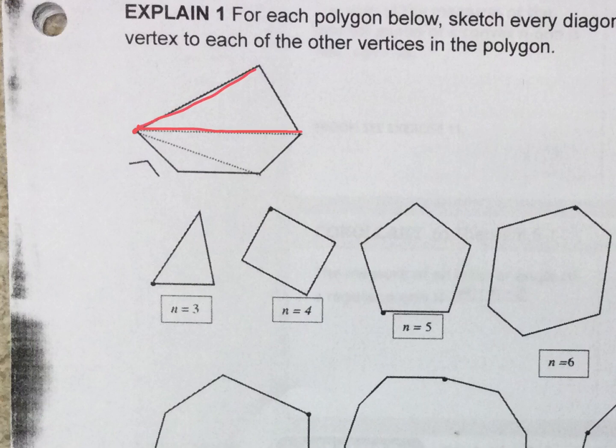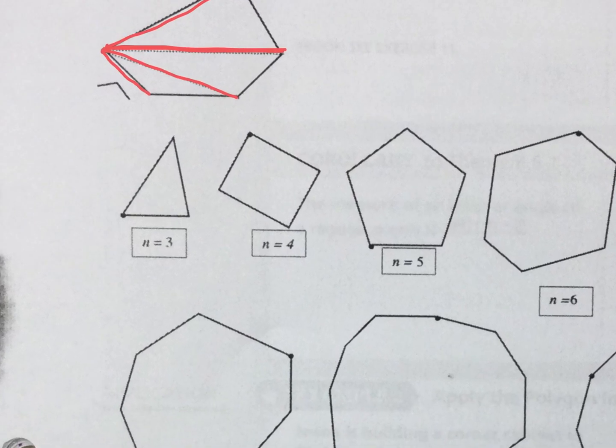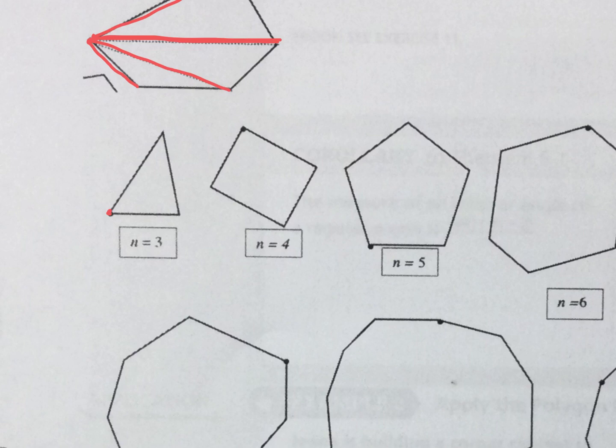See, it's already from here to here. So then we're going to do from here to here. Then we do from here to here. And it's already from here to here. So that's the example of what we're doing. Here, there's already one to every corner.